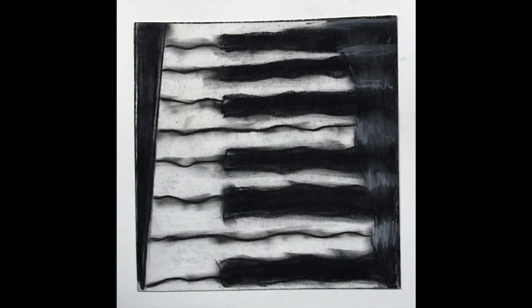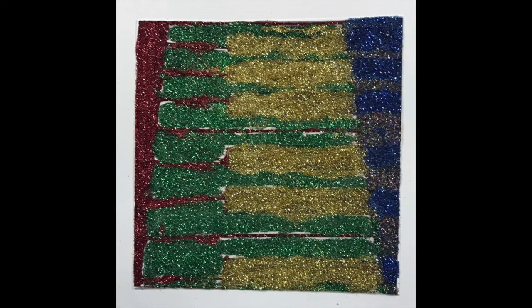And I love the wiggliness, and you almost start to hear the music maybe coming out of the instrument, but the wiggliness and the blurriness and the softness is really helping to create the abstraction. The next one is glitter. And again, the color combination is really pretty wild. They're really starting to have fun.